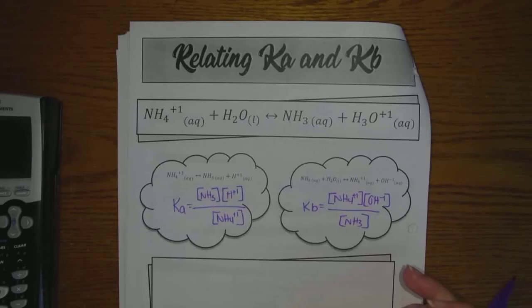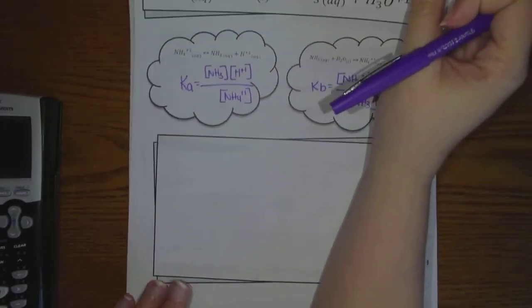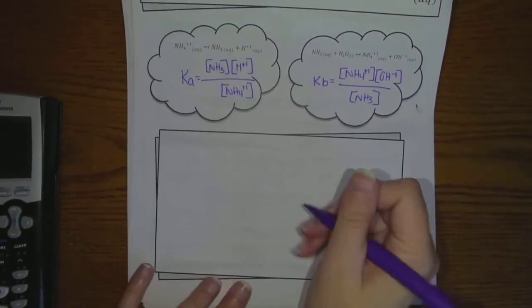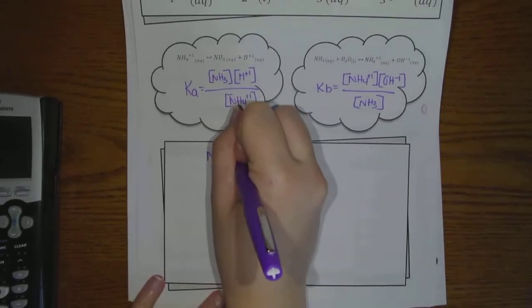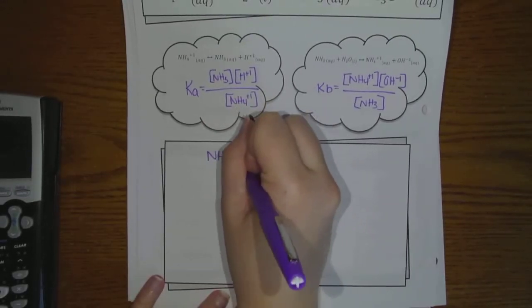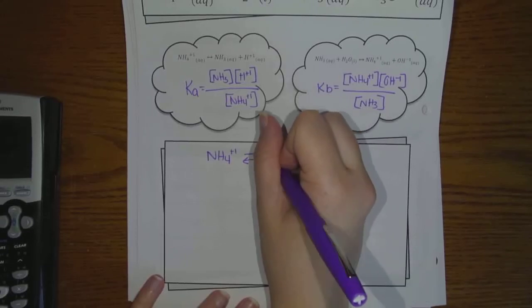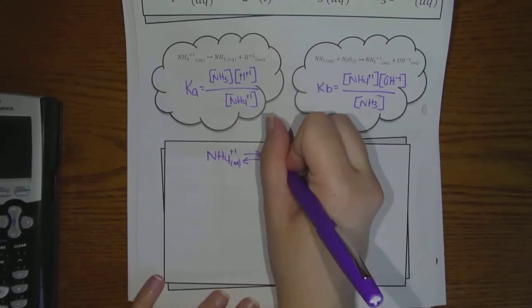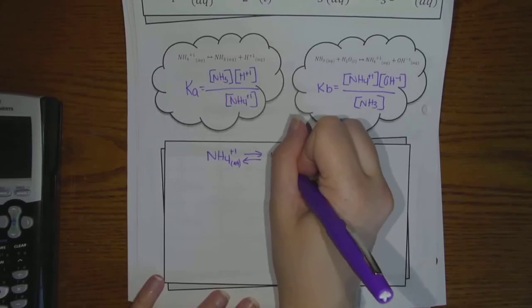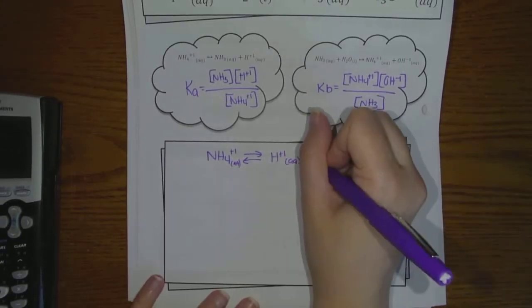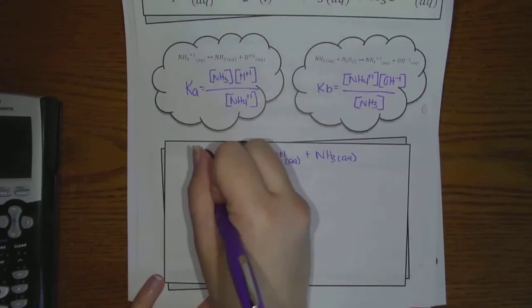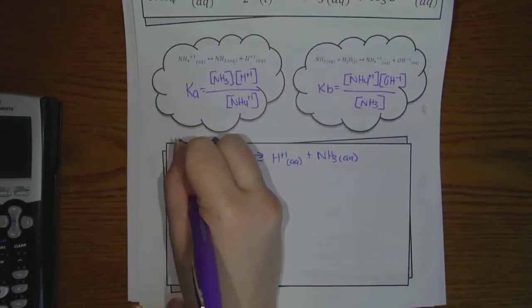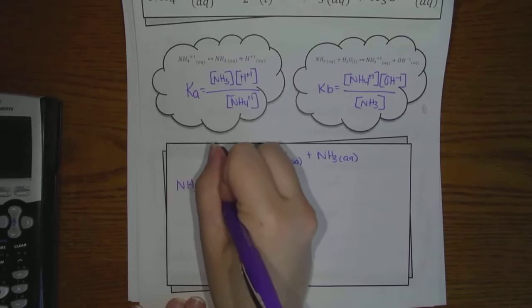Does this make sense for everybody? So that's what we're going to do right now. We're going to take my acid form of the equation, and we're going to take our base form of the equation.